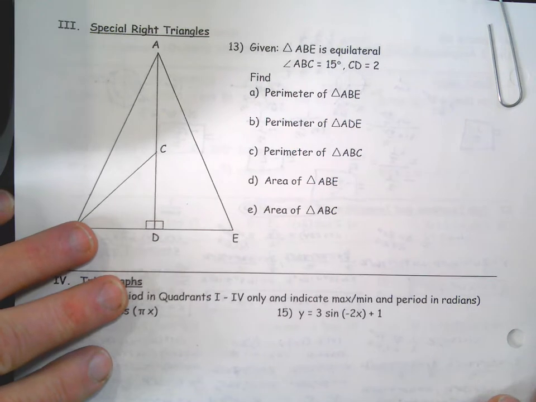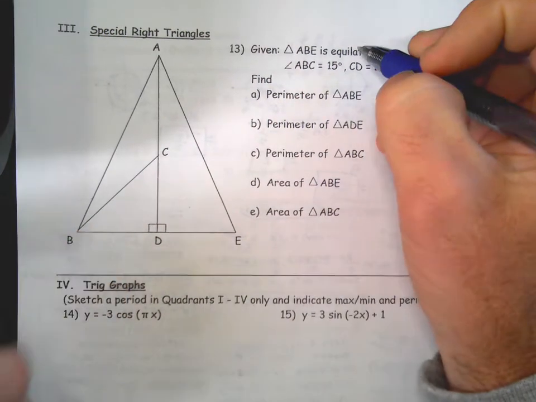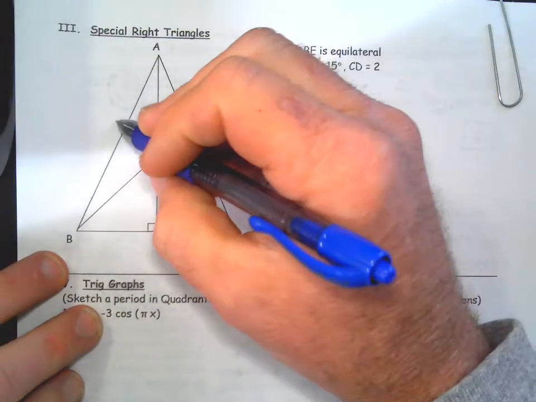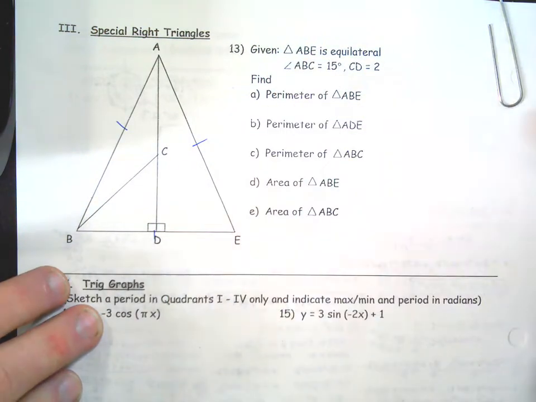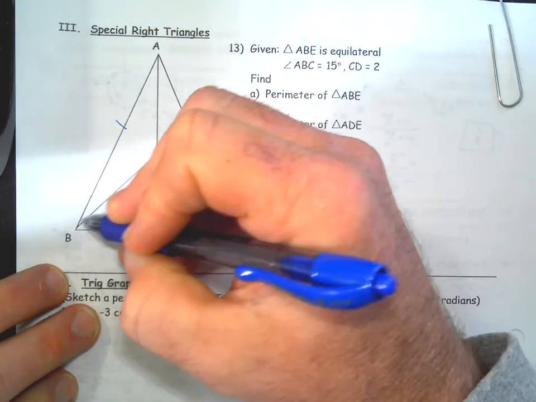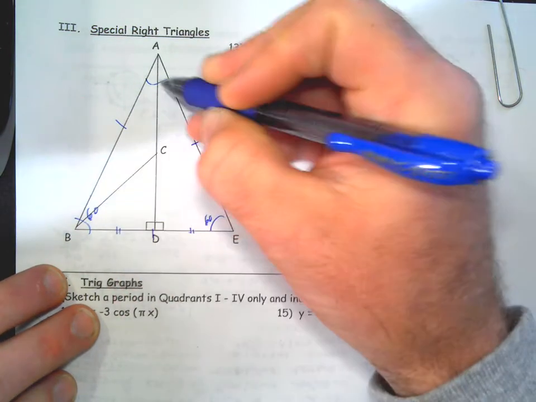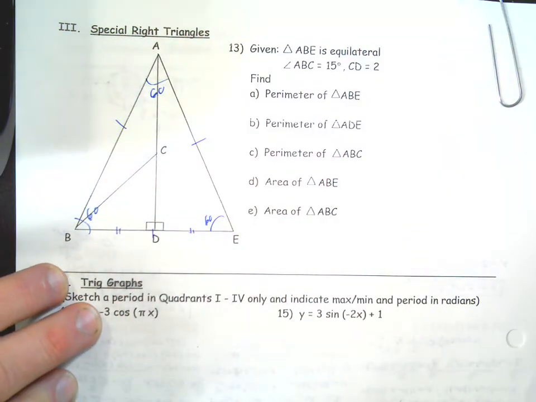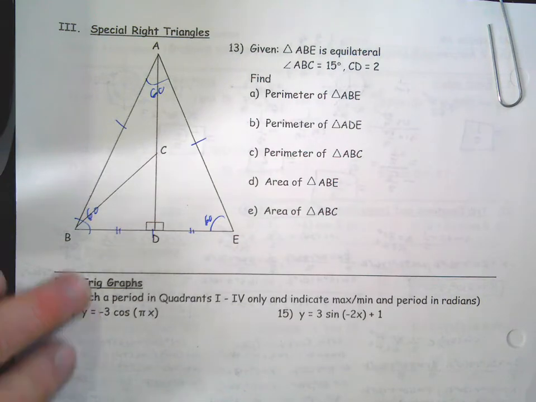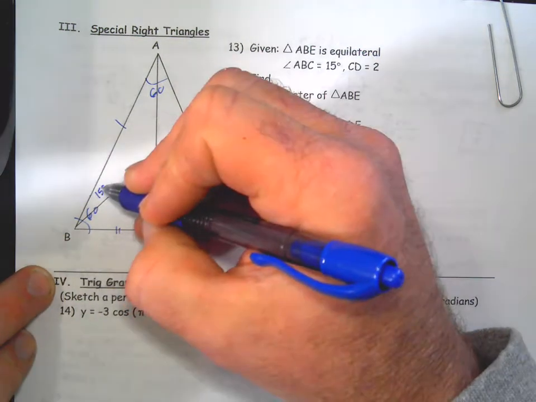So okay, now on this kind of problem, what I'd recommend is to say, okay, ABE is equilateral, which means it's equiangular, which means this is 60, 60, 60. They tell you that ABC is 15. That's this angle, ABC.